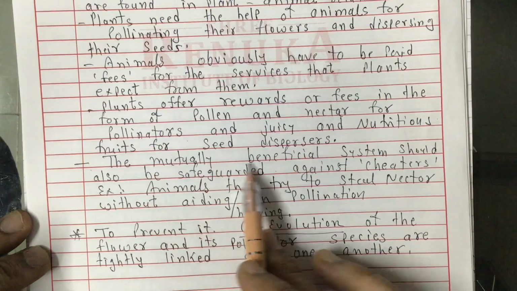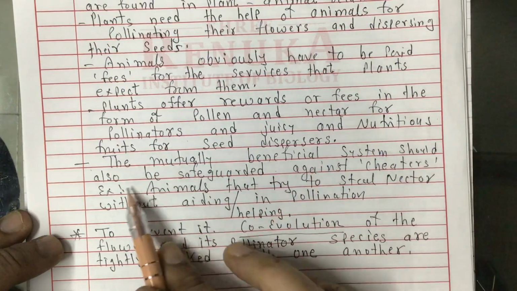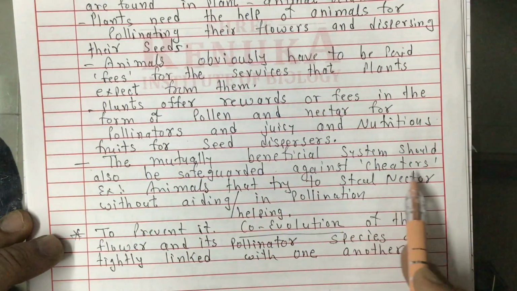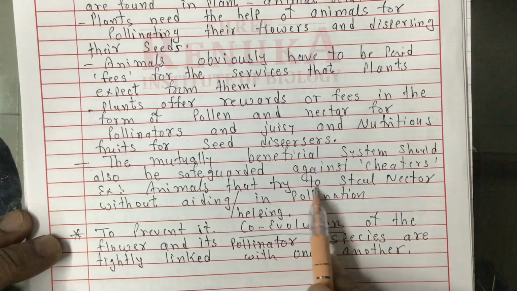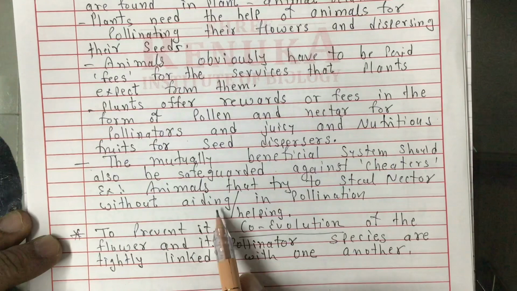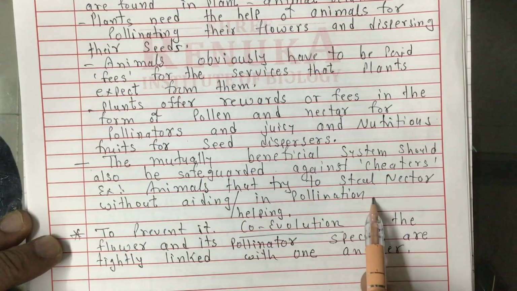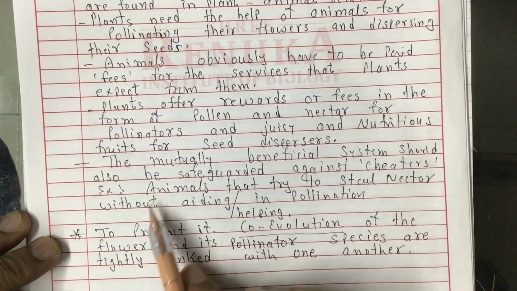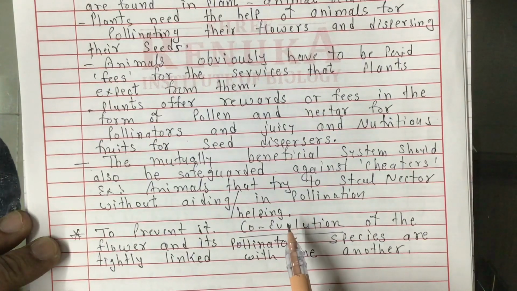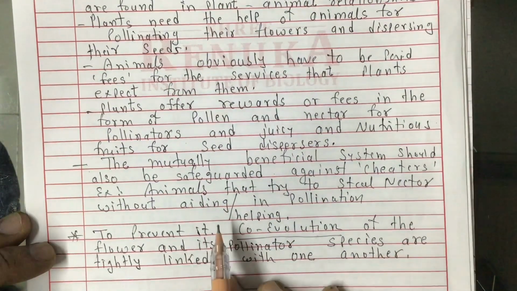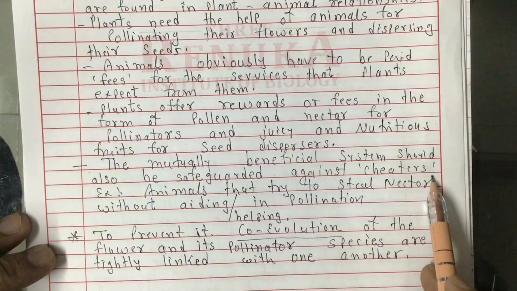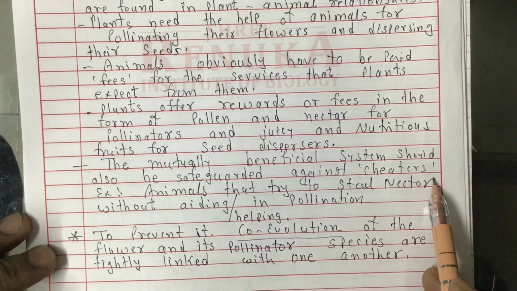The mutually beneficial system should also be safeguarded against cheaters. For example, animals that try to steal nectar without aiding or helping in pollination. This is also found in many cases. The animal visits the flower but does not help the plant in pollination or seed dispersal, and these animals are considered cheaters, as they get benefit from the plant but do not help the plant in return.